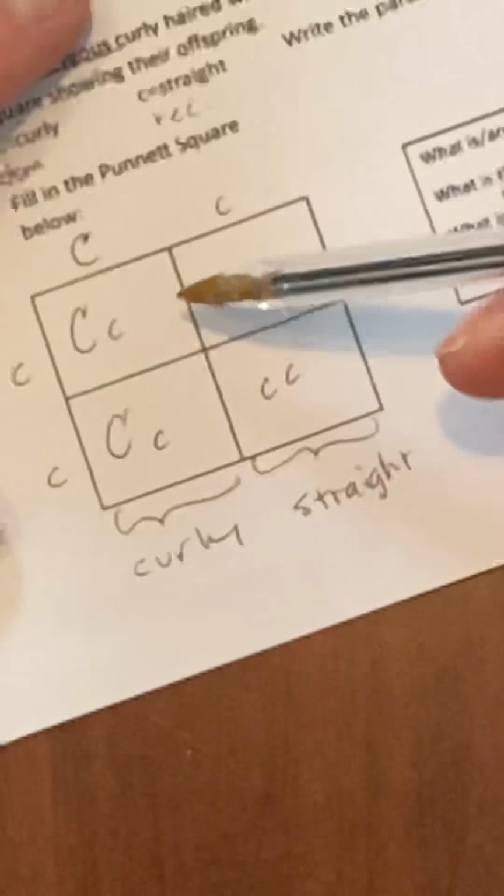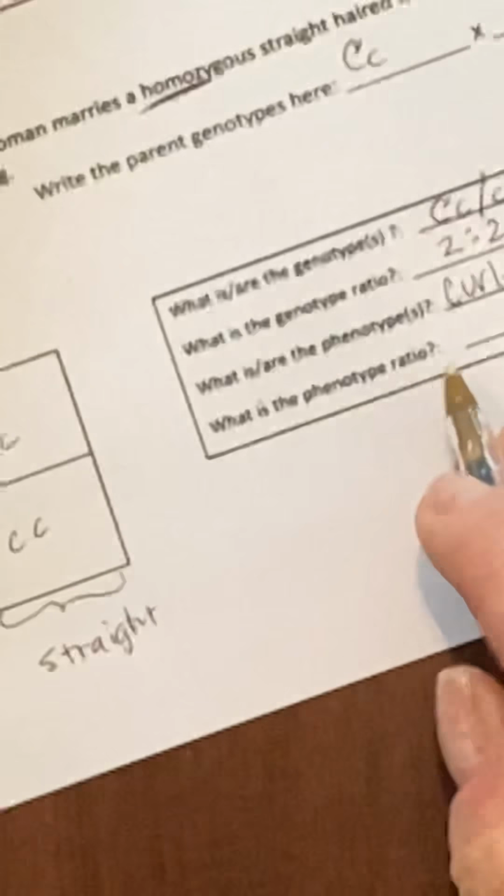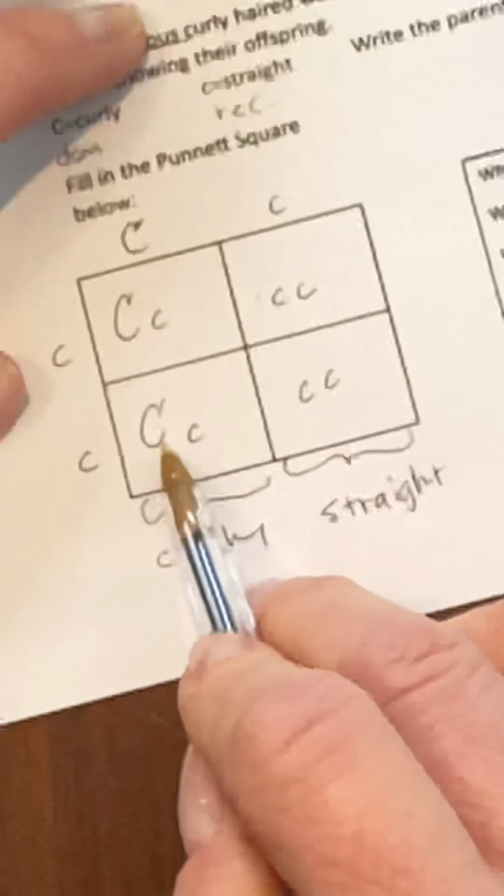That's helpful. So we've got curly and we've got straight. And the phenotypes here would be curly or straight. And then we're looking for a ratio on this one. So 1, 2 to 1, 2.